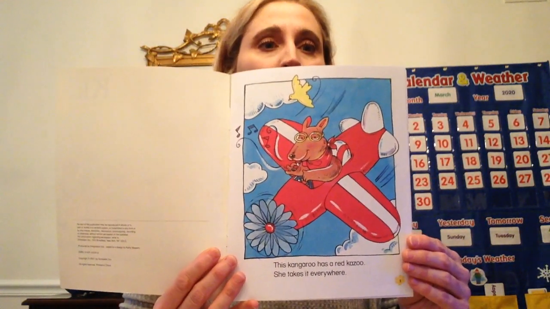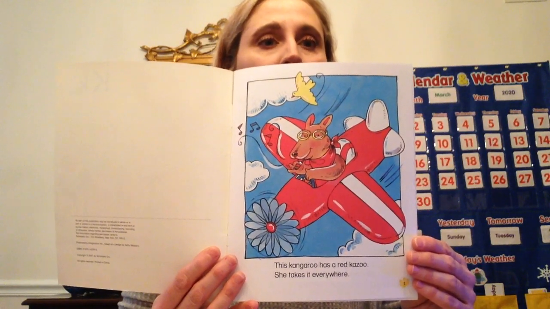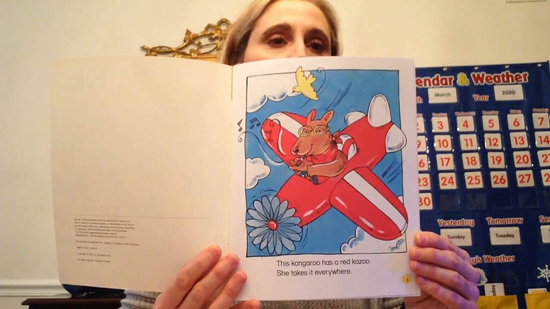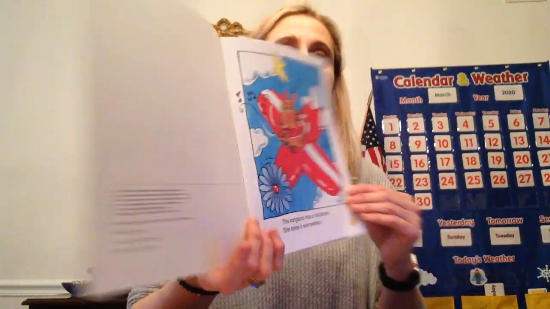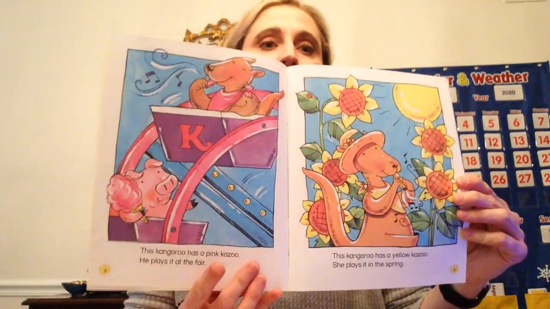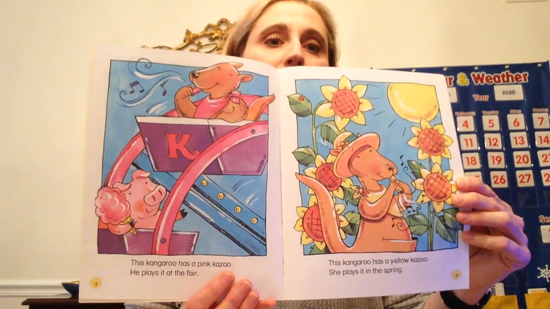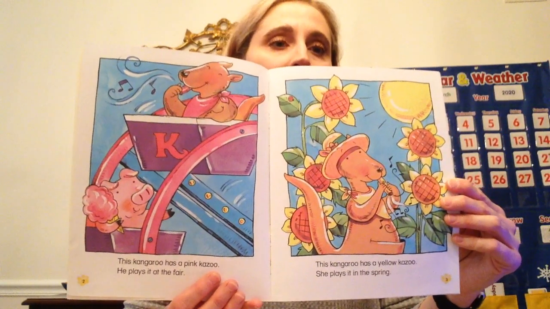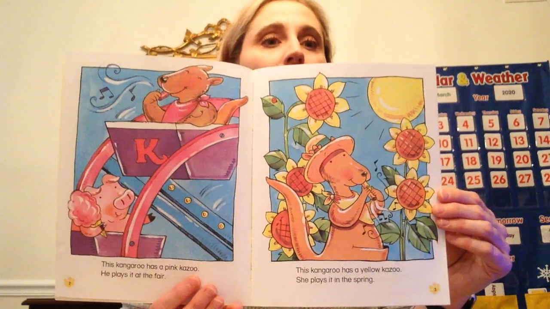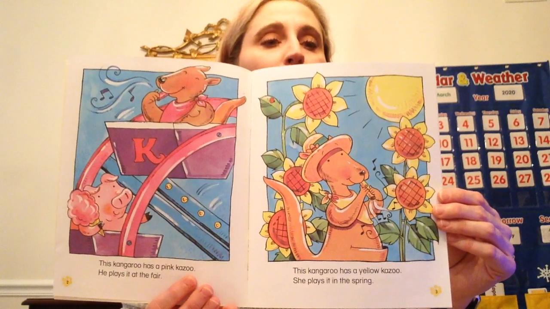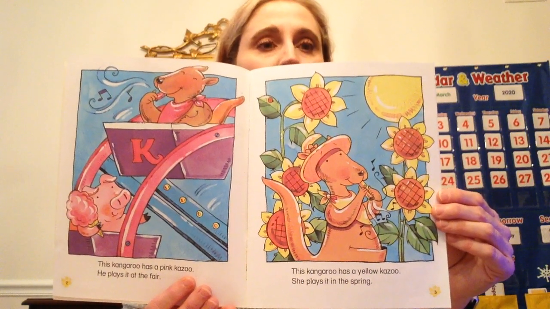This kangaroo has a red kazoo. She takes it everywhere. This kangaroo has a pink kazoo. He plays it at the fair. This kangaroo has a yellow kazoo.